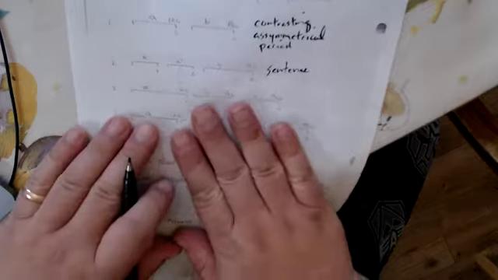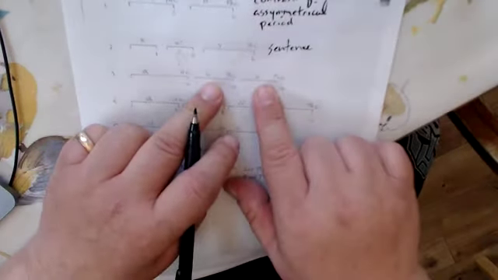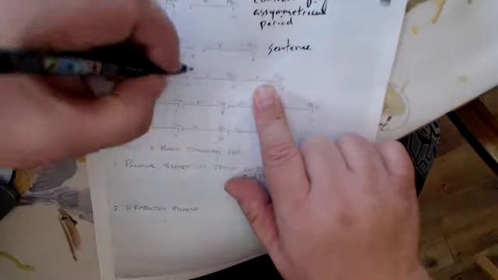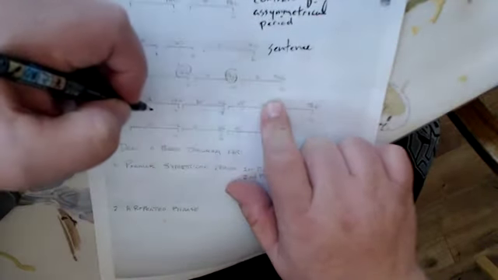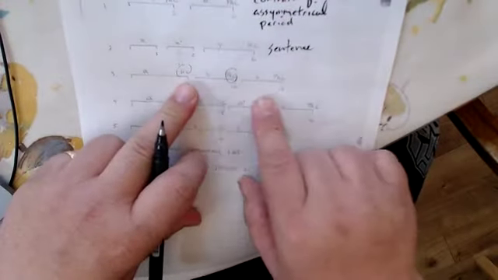All right, this one right here, we've got 1, 2, 3 phrases. Two of the phrases here at the end are the same, and so what it looks to me like is that this is a half cadence. That's a perfect authentic cadence. And there are 6 measures and 4 measures and 4 measures.